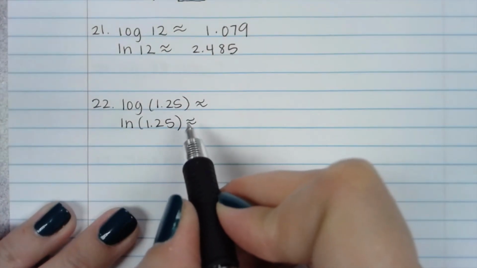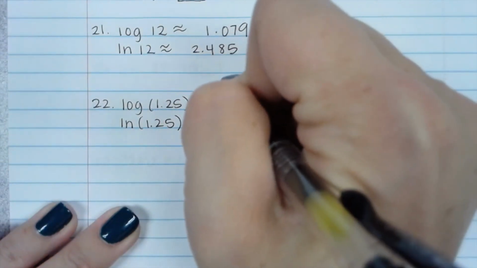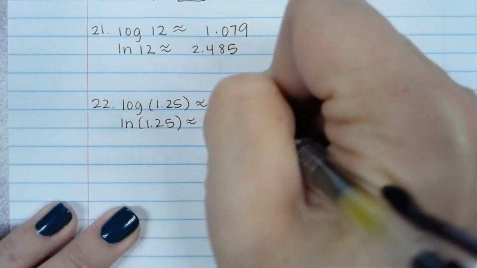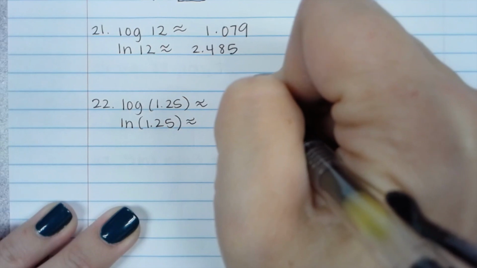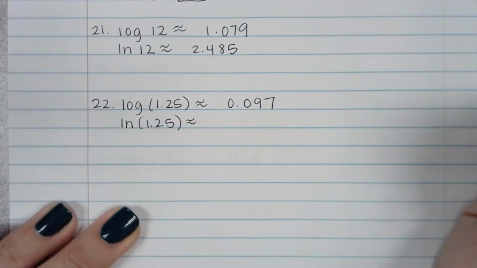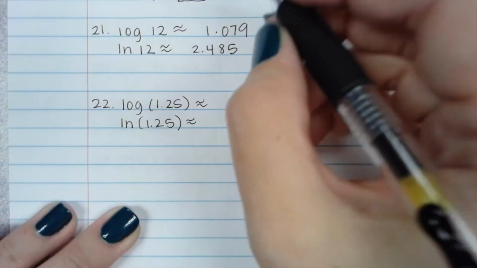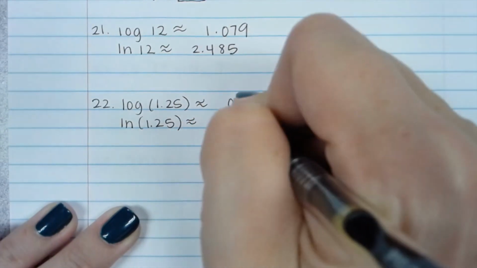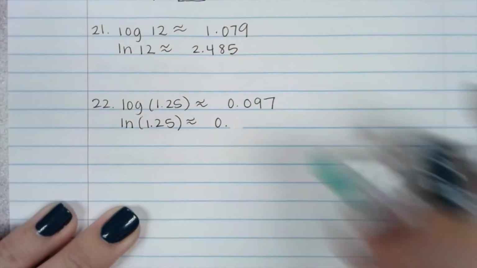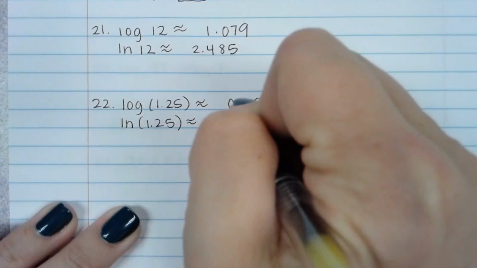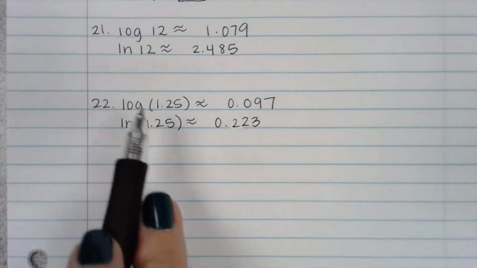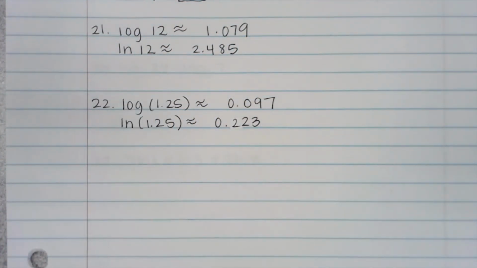For question 22, when I type in log of 1.25, I get 0.097. And then when I type ln of 1.25 into my calculator, I get 0.223. Any problems that involve evaluating expressions like this would not be on the no calculator portion of the test because you would need a calculator to solve these questions or to evaluate these expressions.